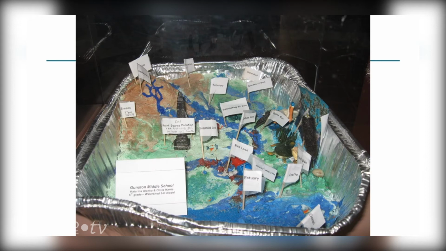You can use any recyclable materials you have around your home in order to build your watershed. For the path, you could use markers. You could find plastic bottles, toothpicks, any recyclable materials in order to help you make your project.